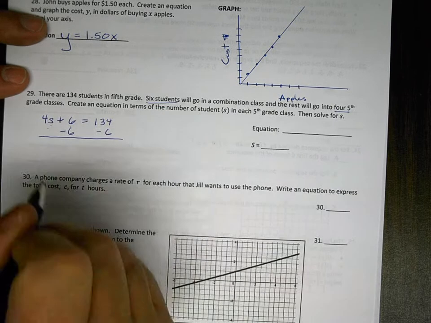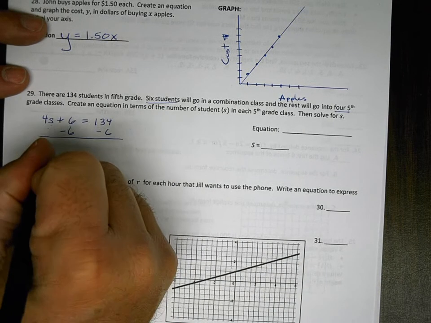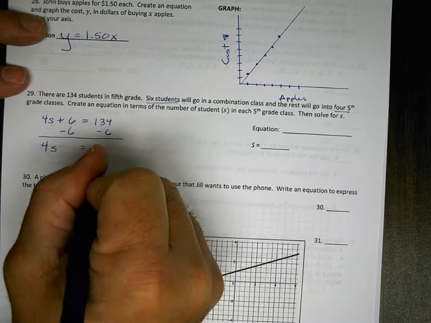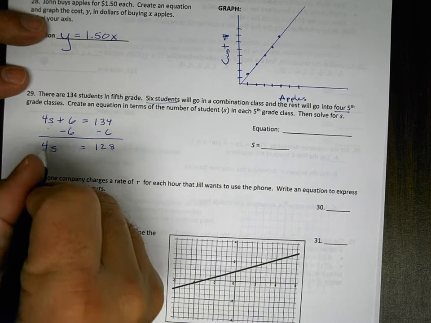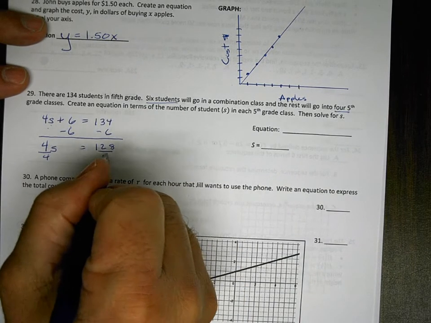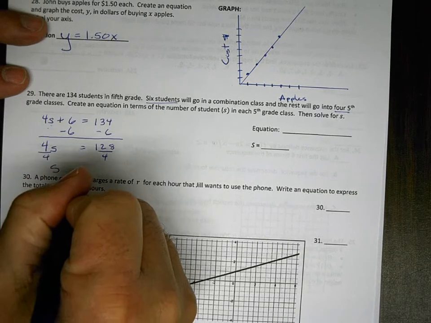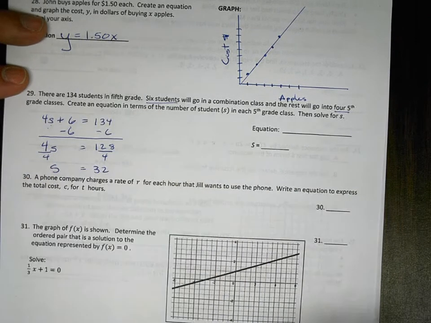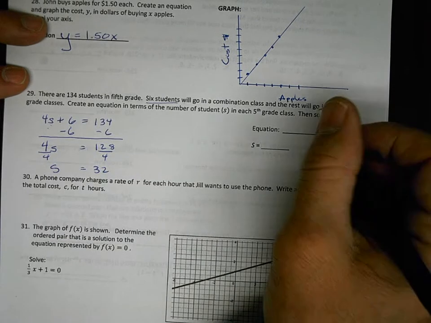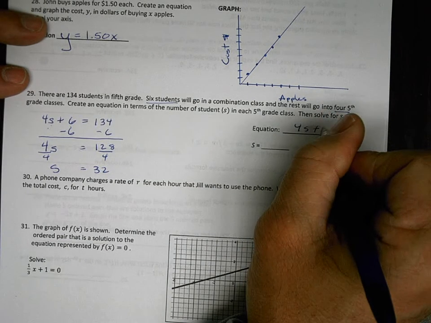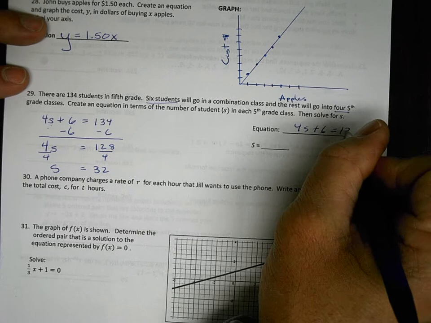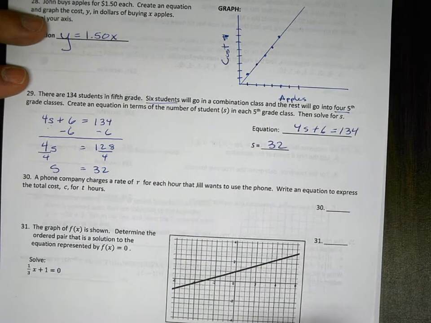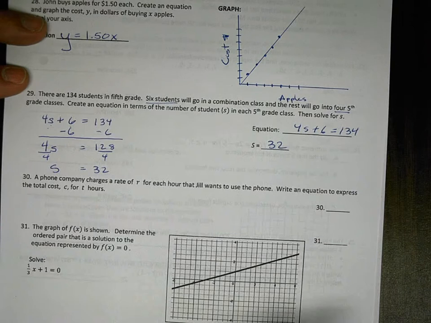So 4S equals 128. And we divide both sides by 4, and we get S equals 32. So our equation is 4S plus 6 equals 134, and that means there'll be 32 students in each 5th grade class.